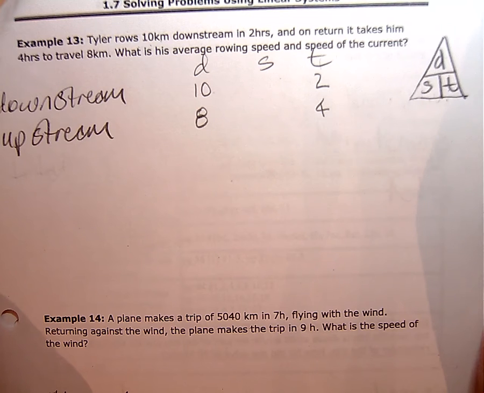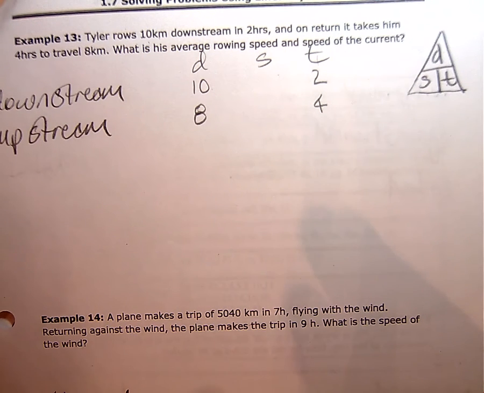Now, as I said earlier, when you're going downstream or with the wind in an airplane, you're going to be adding the speed of the rowing, in this case, plus the speed of the current. And when you're going upstream, you're going to have the speed that you're rowing minus the speed of the current.